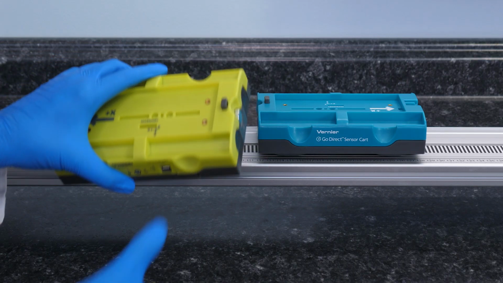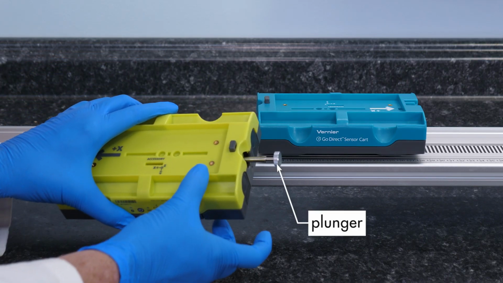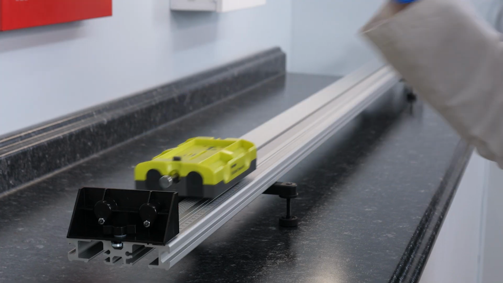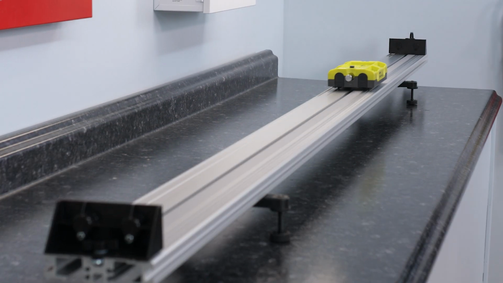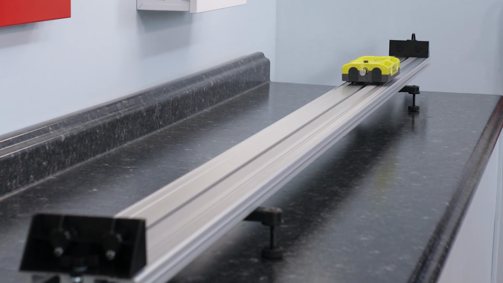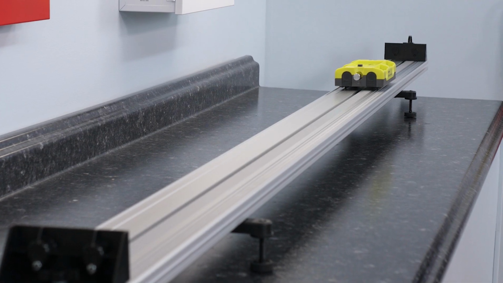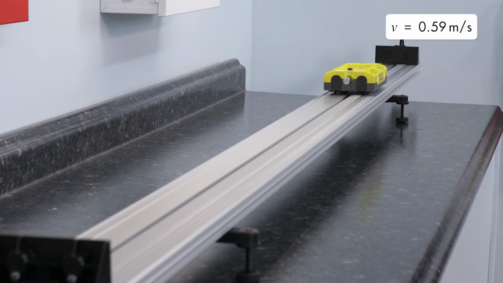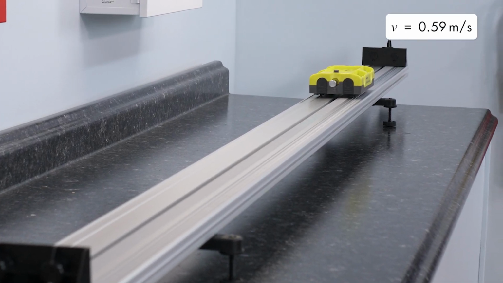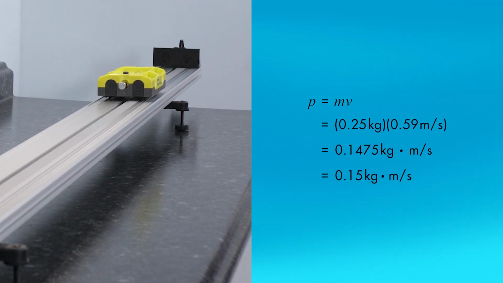A dynamics cart is equipped with a spring-loaded plunger that can launch the cart with a force of 1 Newton. We use the plunger to launch the cart. From the sensor data on our computer, we see that the cart moves with a velocity of 0.59 meters per second. We use this information to determine that the cart's momentum was 0.15 kilograms times meters per second.